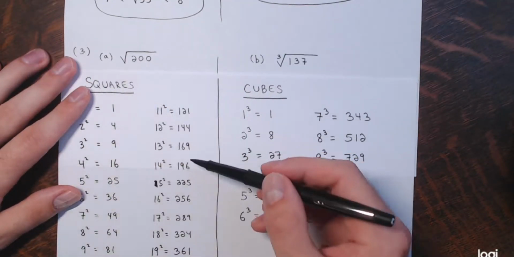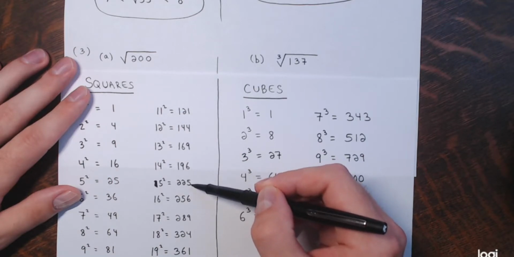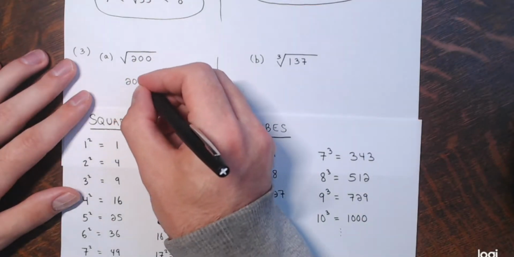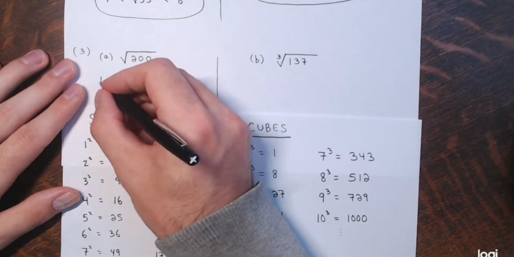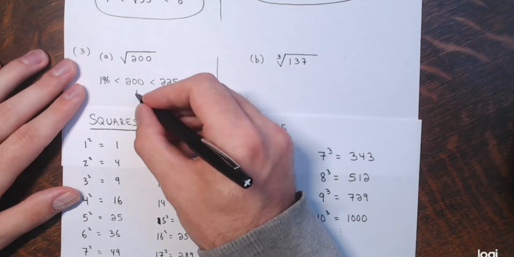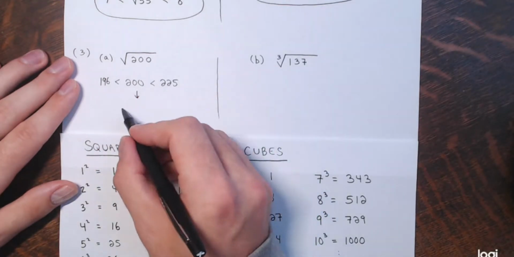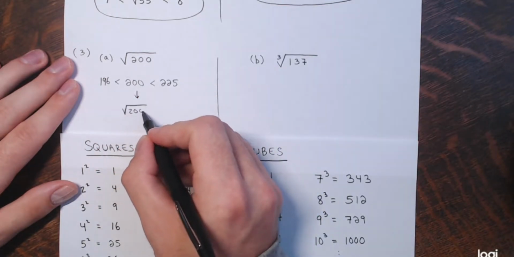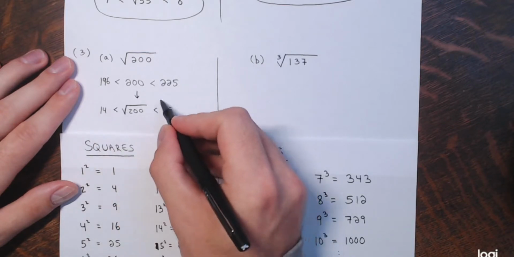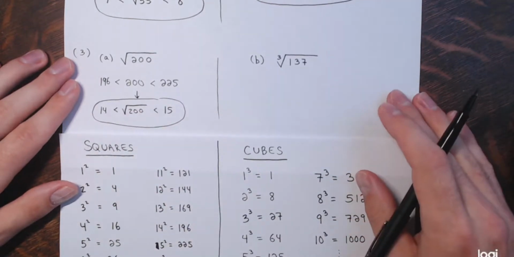200 is between these squares, 196 and 225. 200 is between those. So I'll write that again. 200 is between the 196 and the 225. And this leads me to the following statement. Now we look at the square roots of these numbers. Right? The square root of 200 must be between 14 and 15. Right? And that's what they want from us. Between what two consecutive integers is the square root of 200?